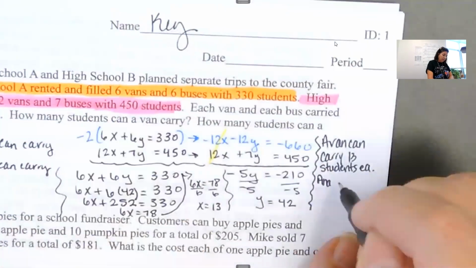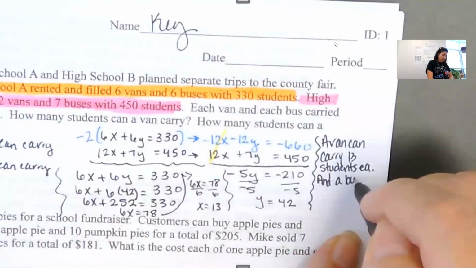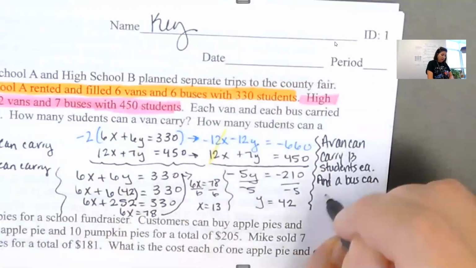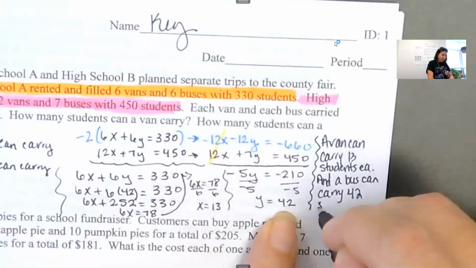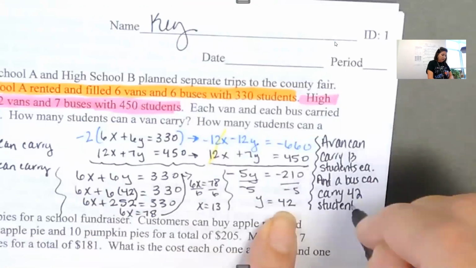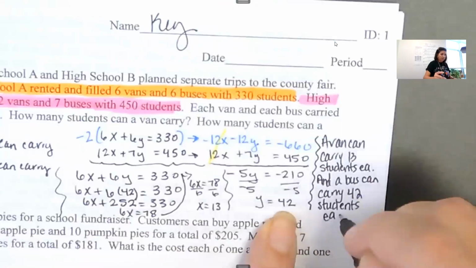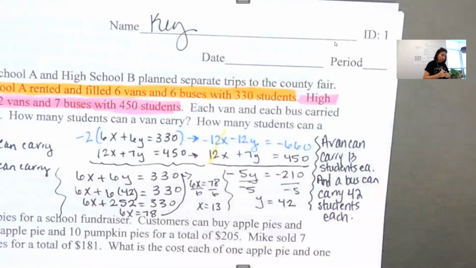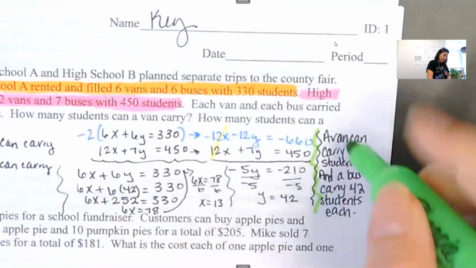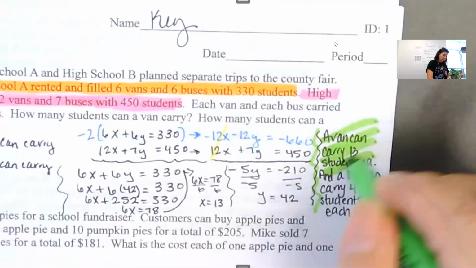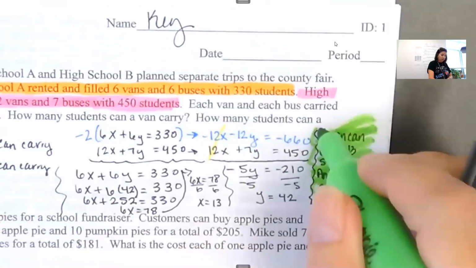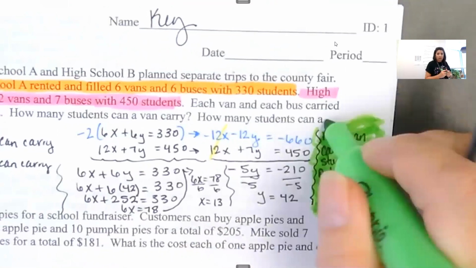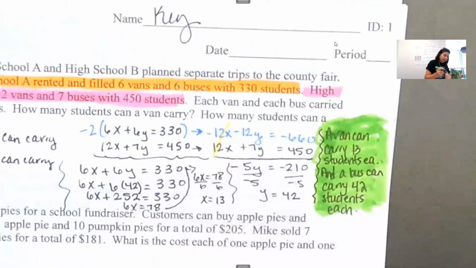A bus can carry 42 students each. Coolio.